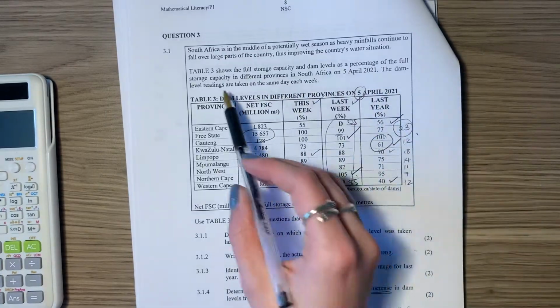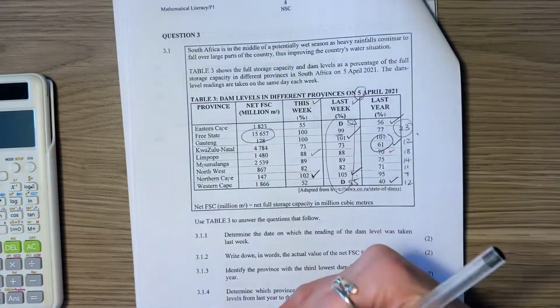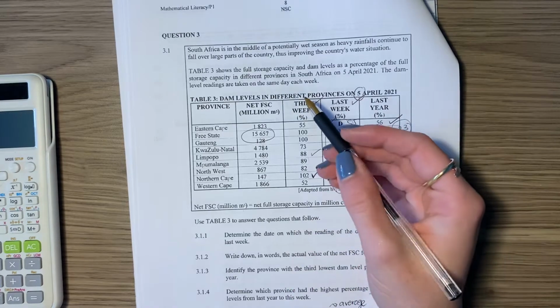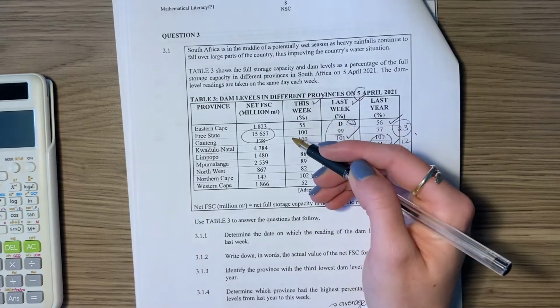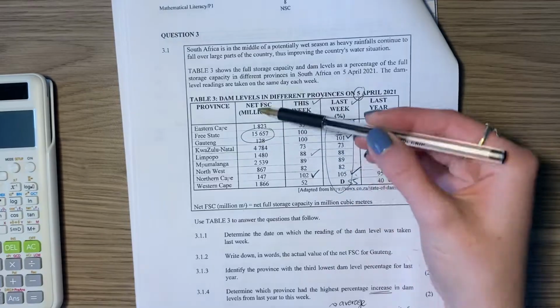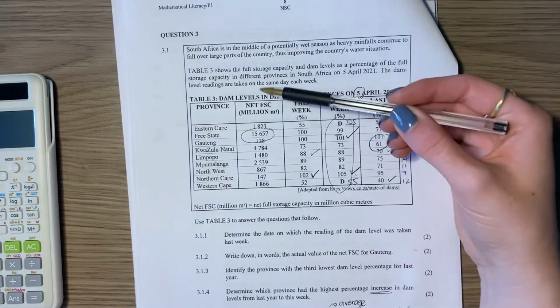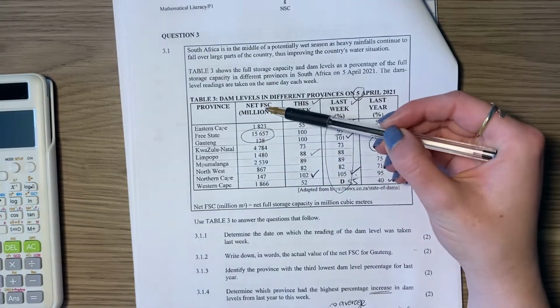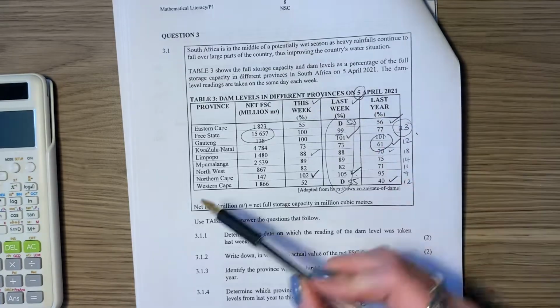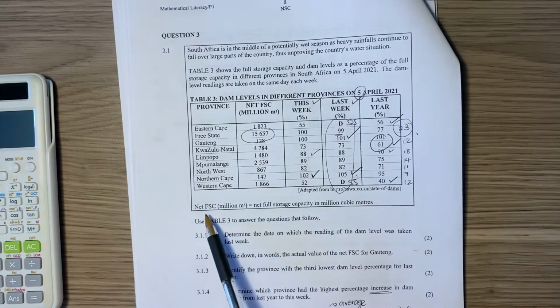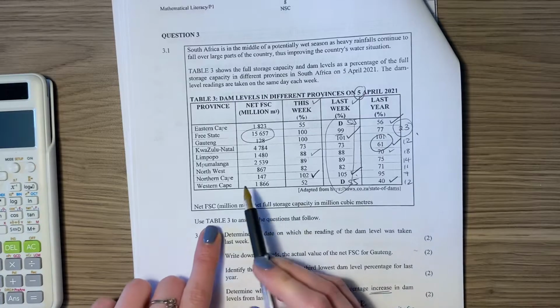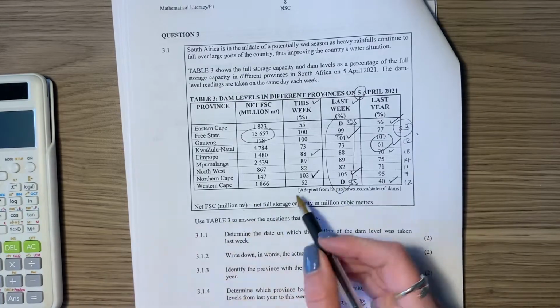Okay, so here's a table. I did this video before and I messed it up, so don't ever be stressed when you mess things up. I also do, right? So over here, there's your provinces. Here it says net FSC. You're like, oh, what's that? Well, down here, it actually tells you, right? So remember, don't forget that they sometimes define things at the bottom. So keep your eye there.